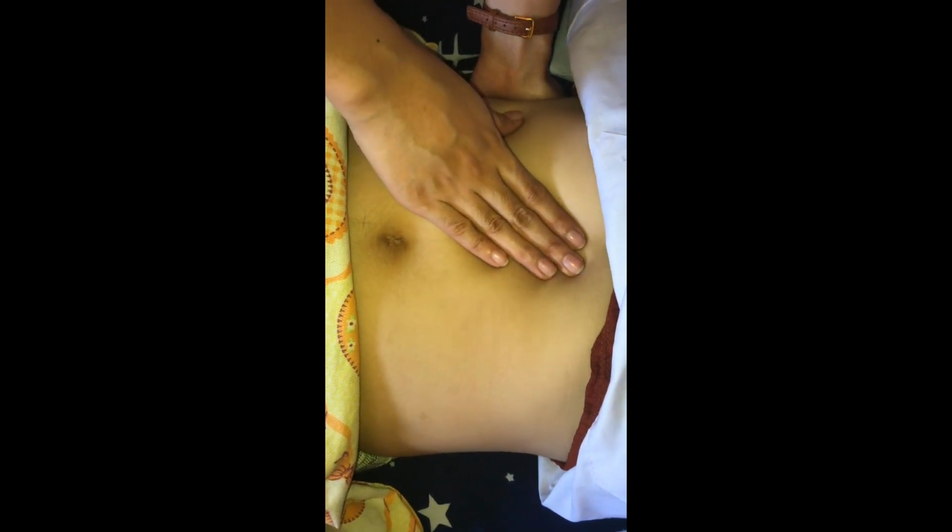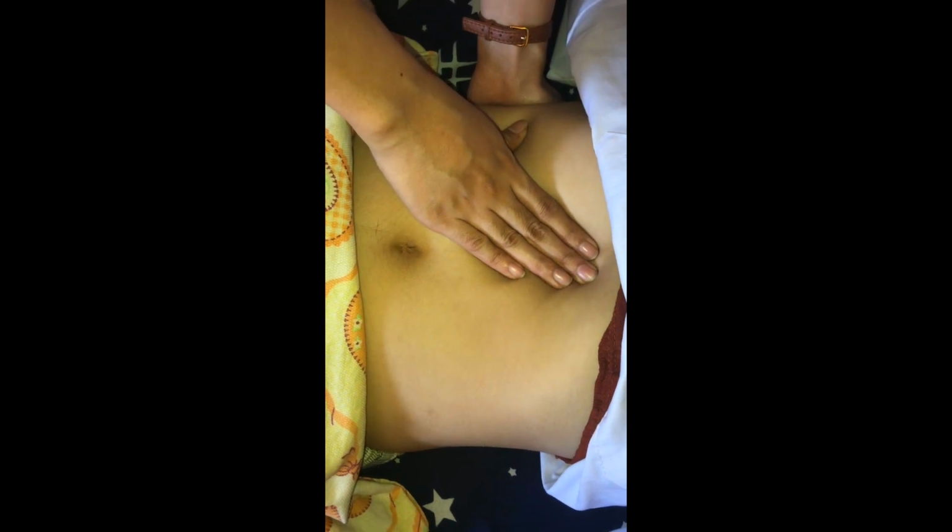Last one. Okay. Palpate the left kidney with the procedure reversed. Now the urinary bladder. Begin palpating at the symphysis pubis and move upward and outward to estimate the bladder borders.